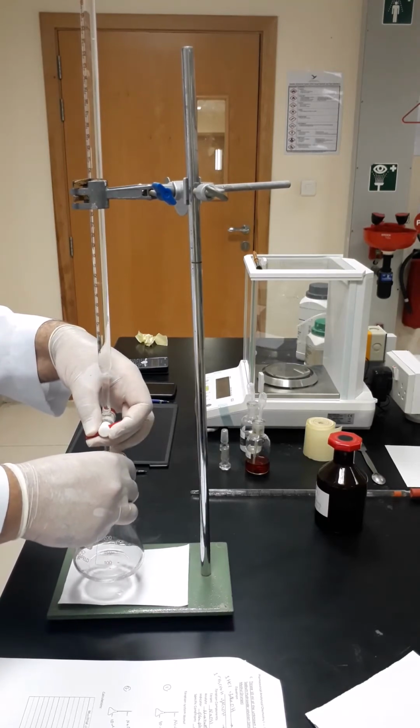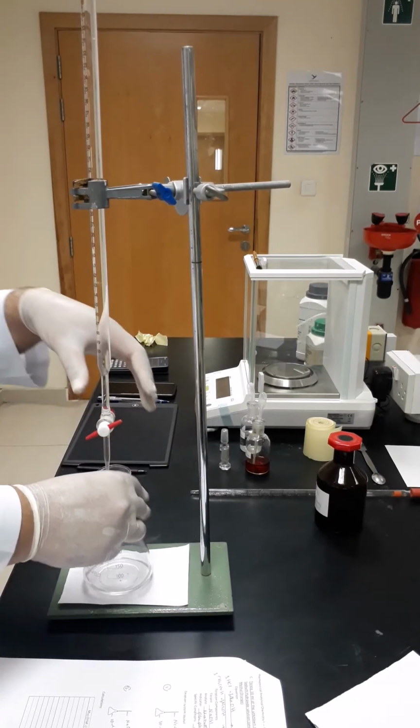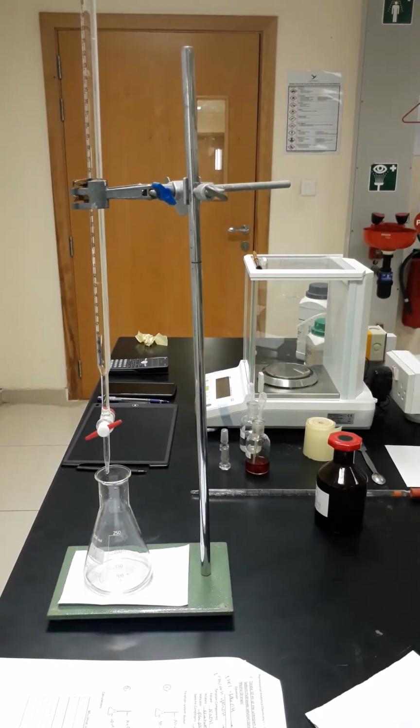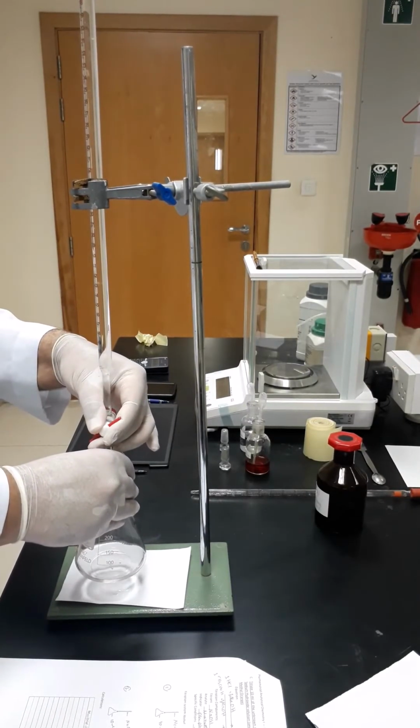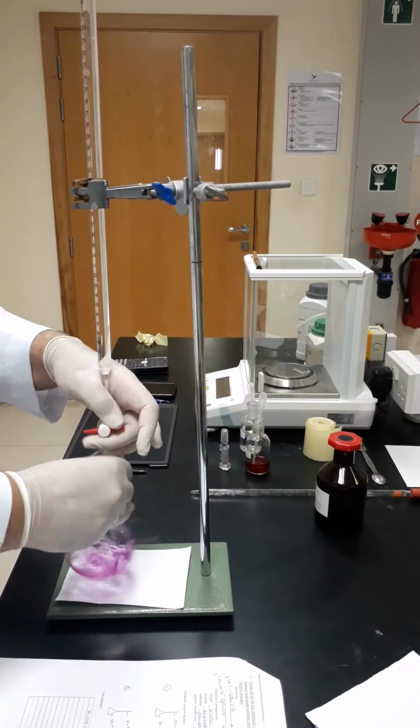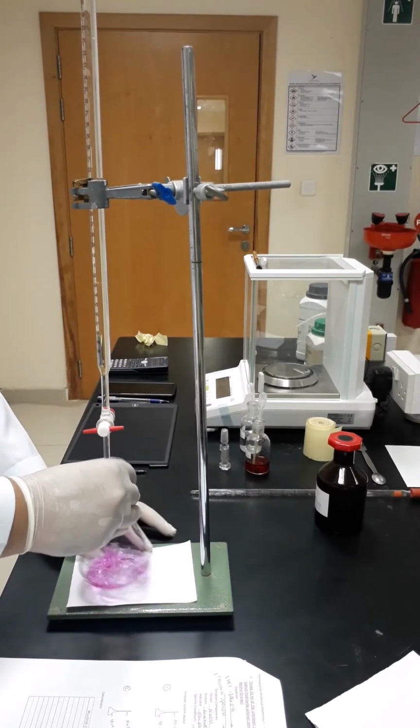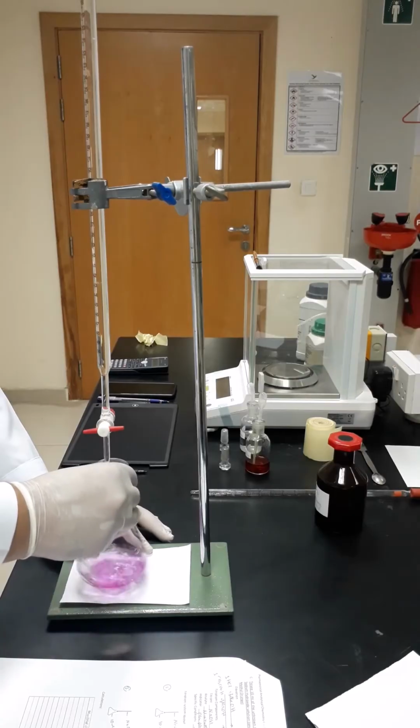As you can see, each drop goes down, the color keeps staying. I just want to make sure that you can see everything. Now 1 drop, yes, and the color changed permanently.